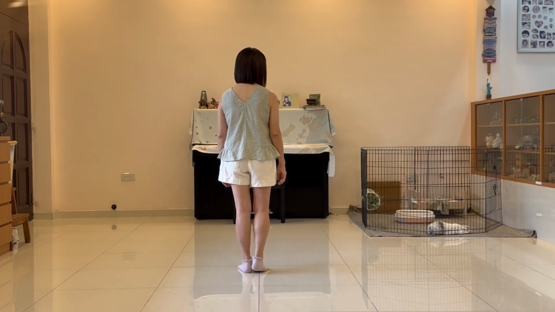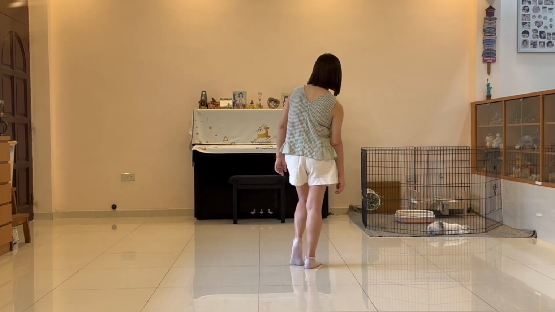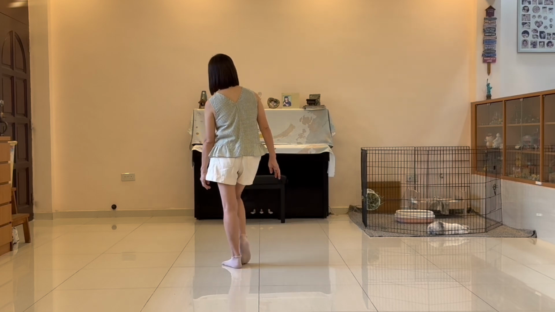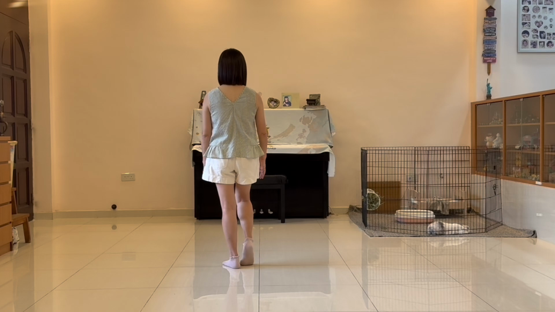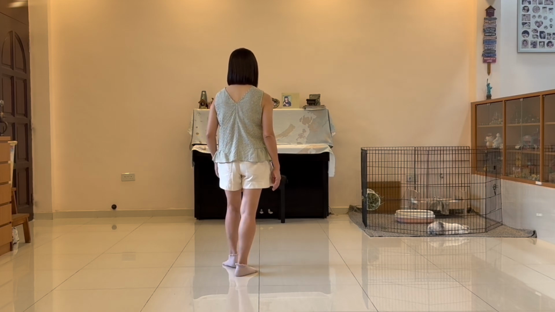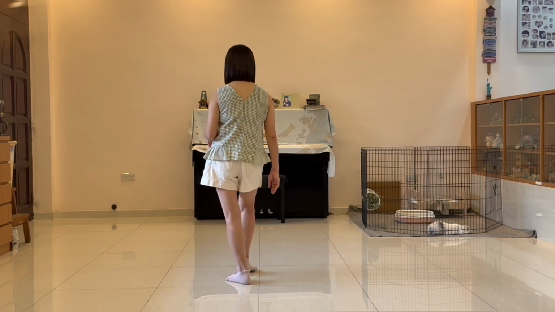Step right to right. Step, touch your left next to right. Step left to left and touch right next to left, with a little knee bend. Step your right back. Hip bump left. Step your left back. Hip bump right.